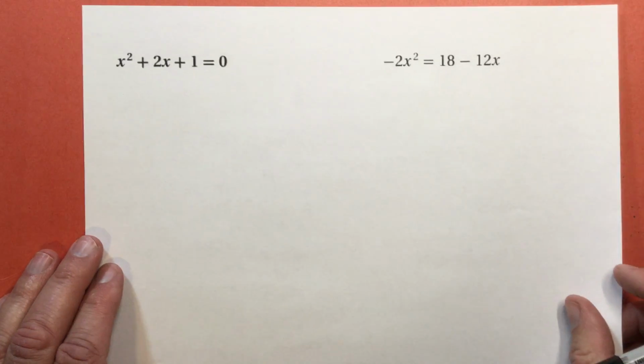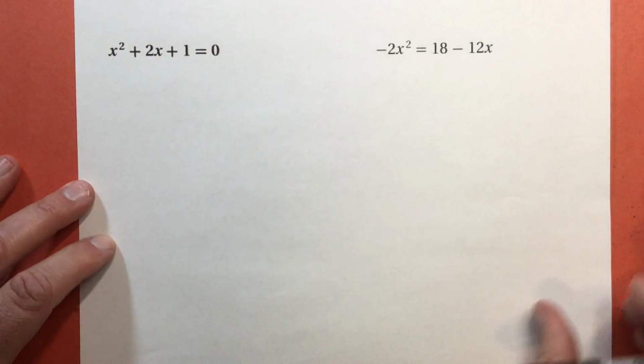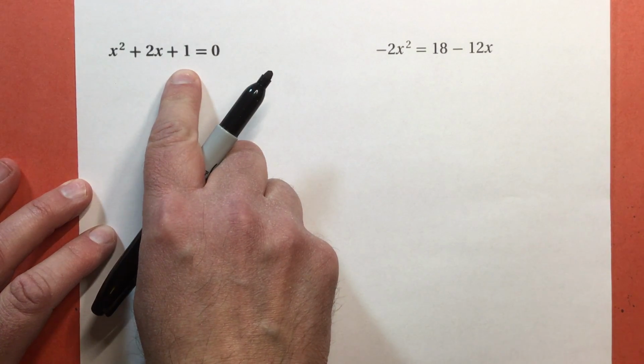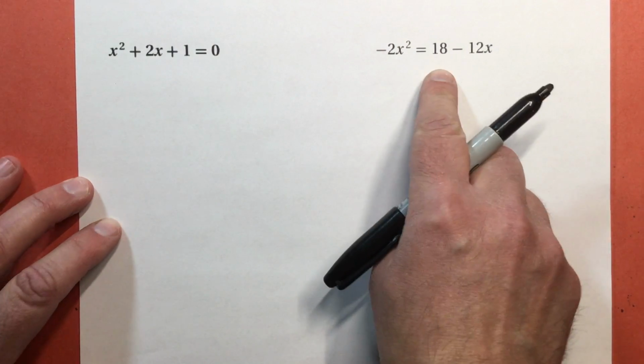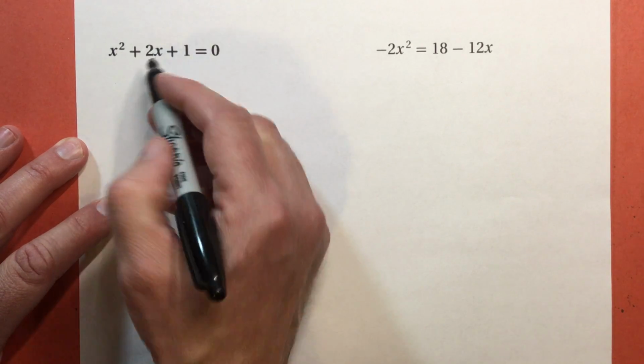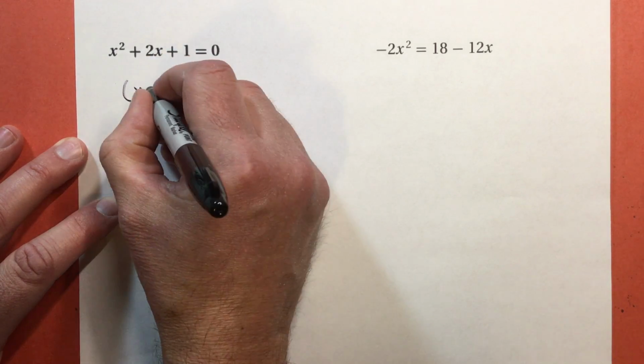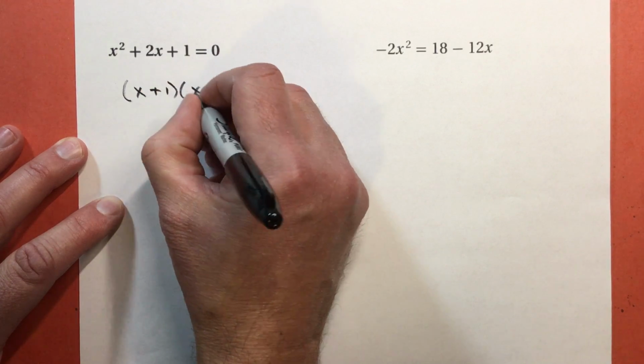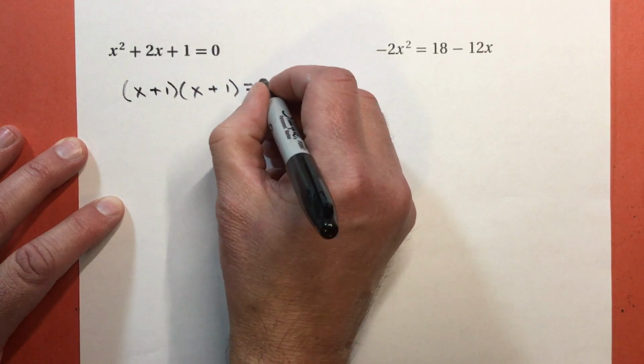Hopefully this isn't too bad. All right, this one's set to equal 0. That's good. This one's not. I'll have to do something to that. What two numbers multiply to give 1 but add to give 2? This is going to be x plus 1 times x plus 1 equals 0.